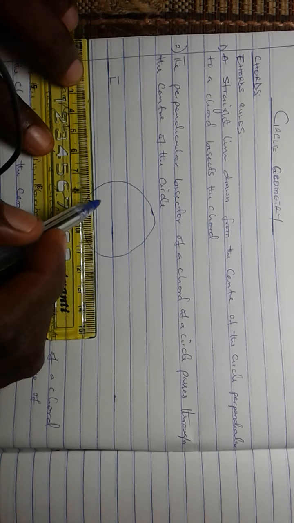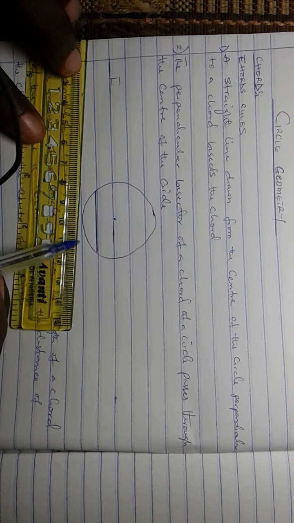So I want to begin with treating chords. Chords are usually part of a circle. Though my circle is not perfect, a line that touches 2 points on a circumference is known as a chord. So if I draw a line like this, this is called a chord. If this is my center, that's a chord.